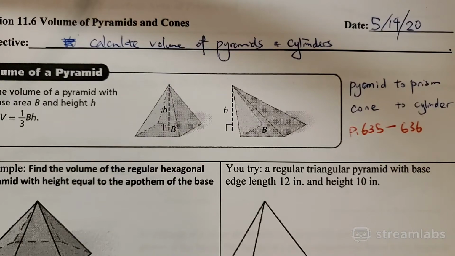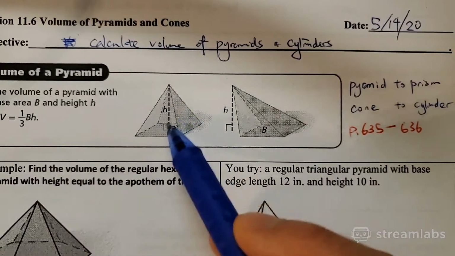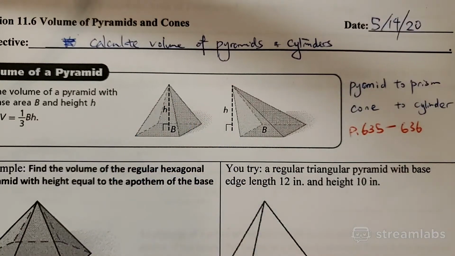It's some sort of sandbox experiment where they fill the pyramid with sand and dump it into a prism, and they end up getting 1/3 of it. Then they did another one on the next page, which is kind of like compartmentalizing the volume. Anyway, we're going to use it for now.